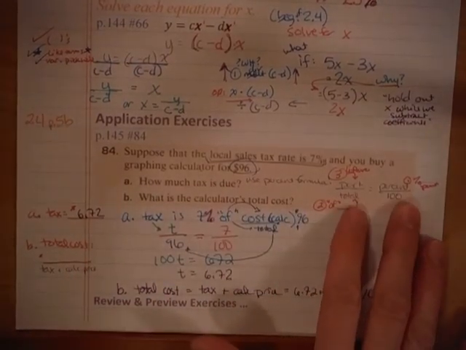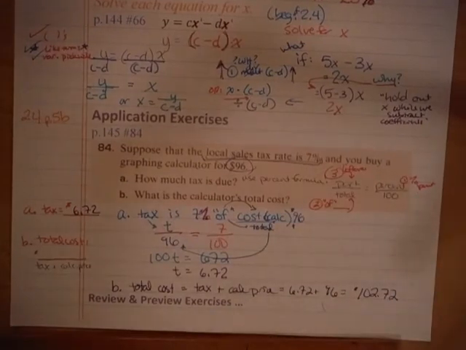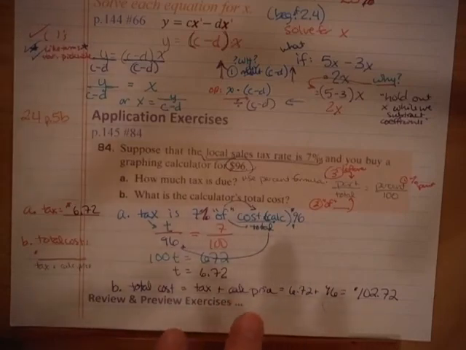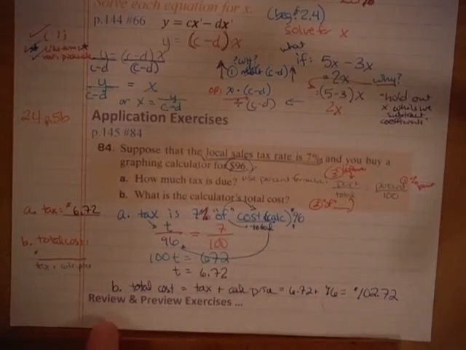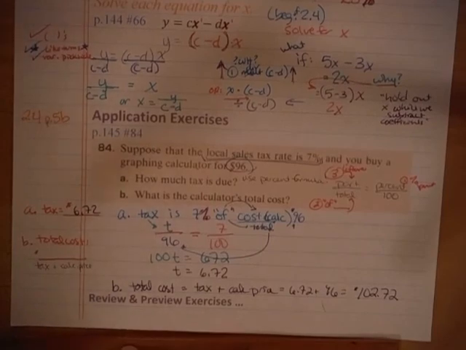Okay, so a little chance to bring some, hopefully what is common knowledge to the problem, and then utilizing your percent practice. So in the Practice Plus, you'll get some formula moving around, and in the application exercises, you'll get some practice with your percent formula. And of course, there'll be review and preview exercises to wrap things up.